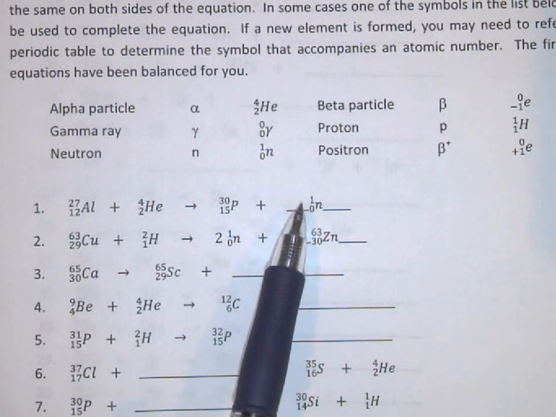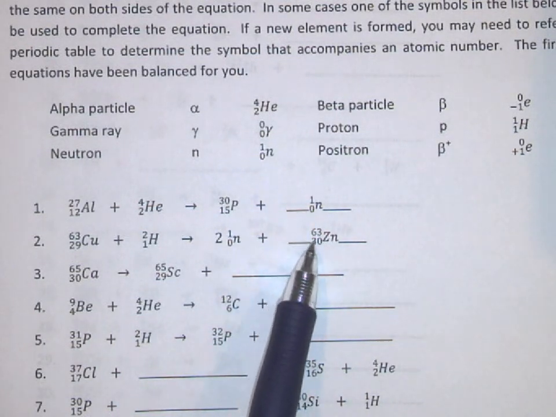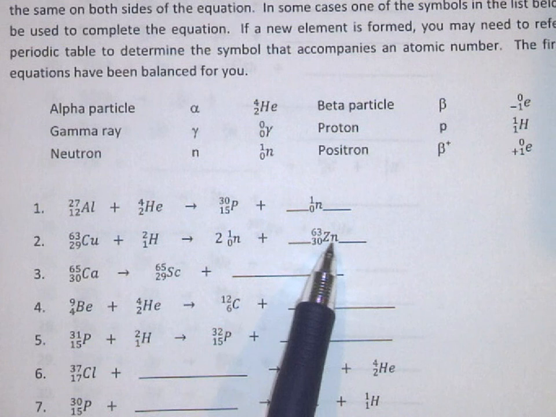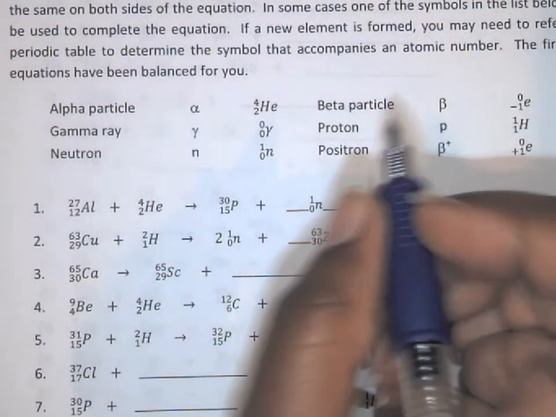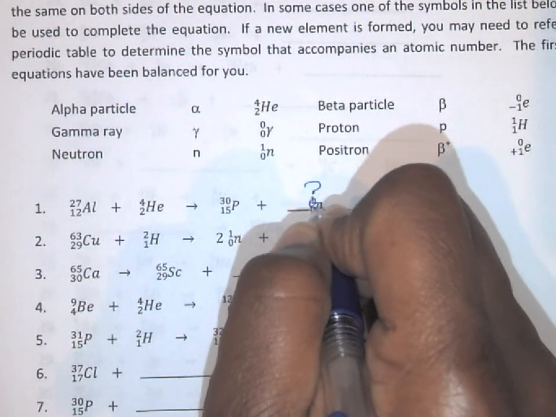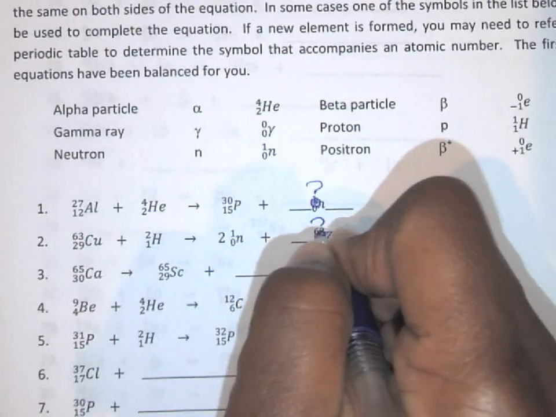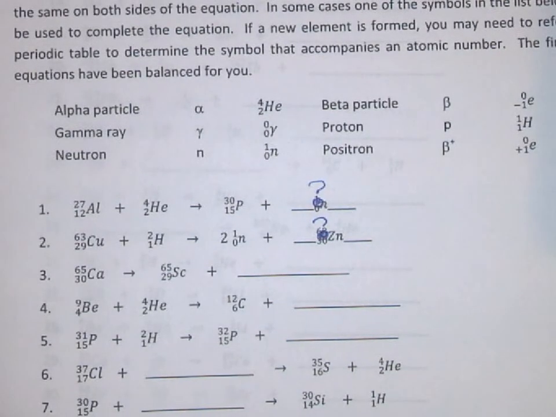So I'm going to go through these 2 examples that are already done for you. So this is what the answer would look like. But if you didn't have the answer, if there was just, let's say, a question mark here, how would you solve that? Okay, so let's tackle this right now.